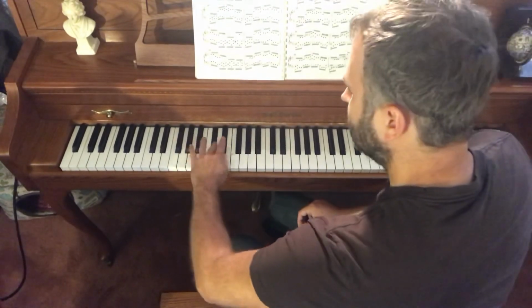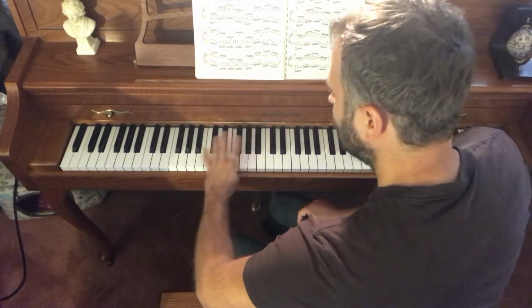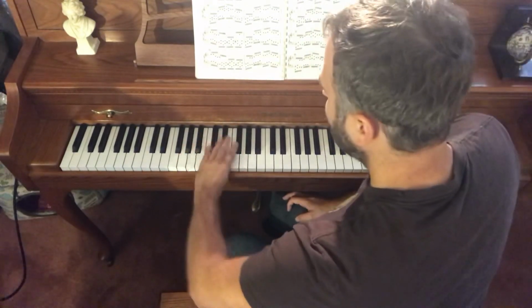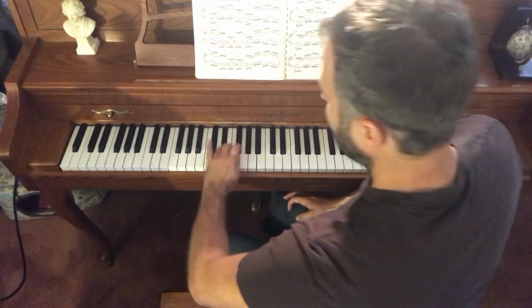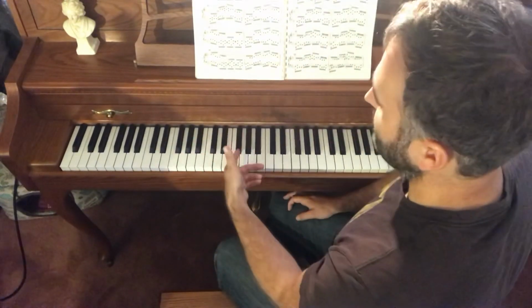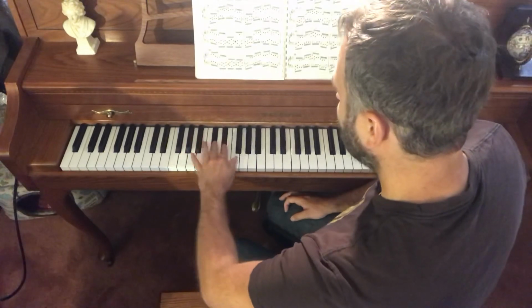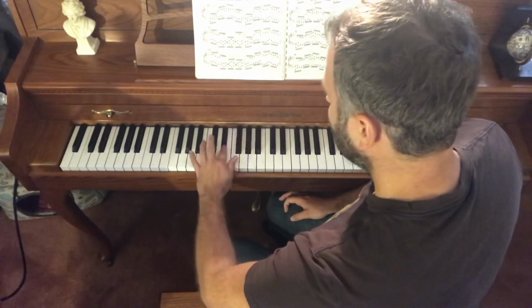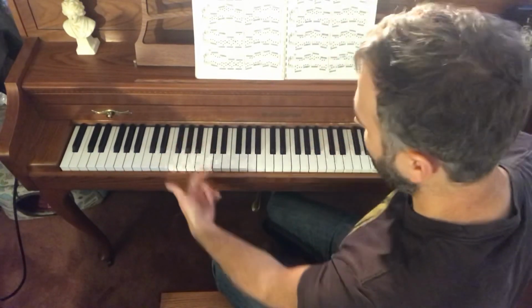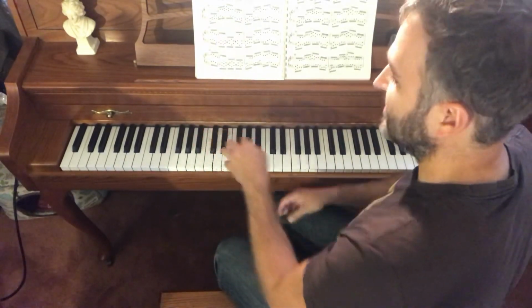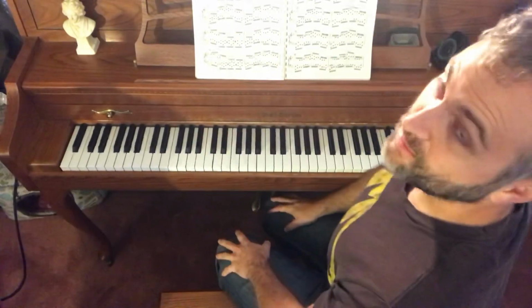So there we go. We have B flat major or A sharp major, and then we have B flat minor. So you can do that with this key, you can do that with this key, you can do that with any key on the piano.